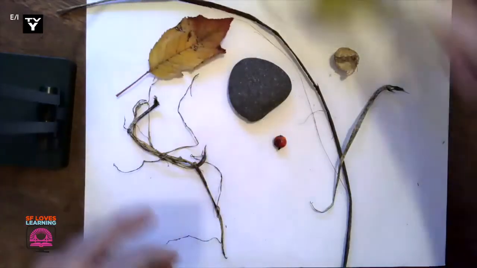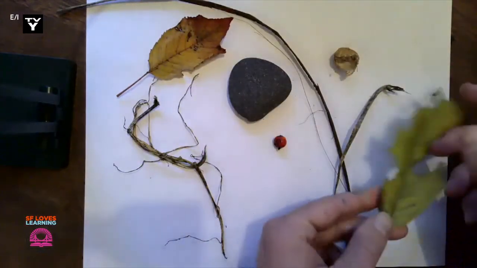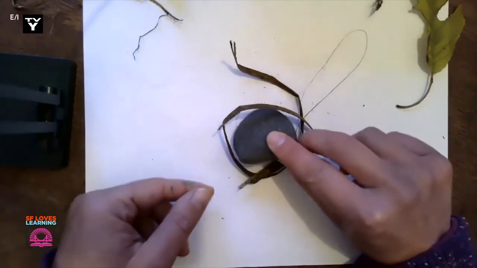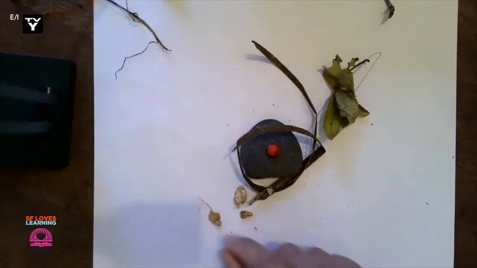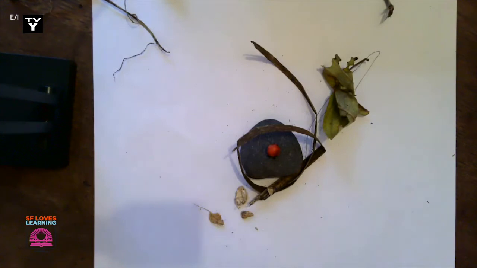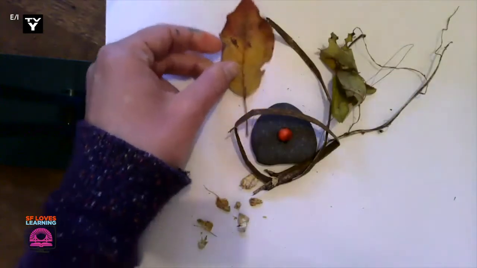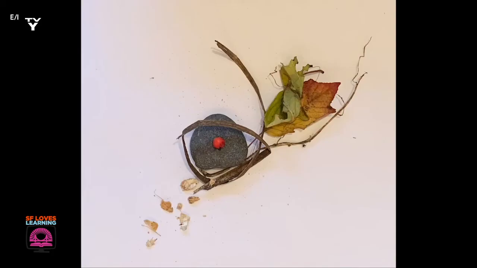Now, I am going to put my pieces of fallen nature together to create a 3D sculpture, a piece of art. I might move my art around on my page. I might try different ideas. I might notice how the colors and the lines and the textures work together like pieces of a puzzle.